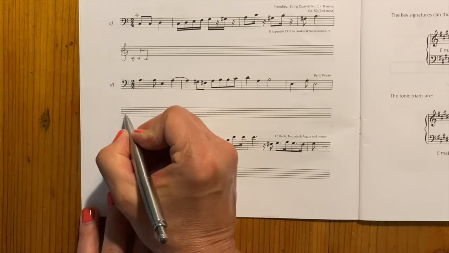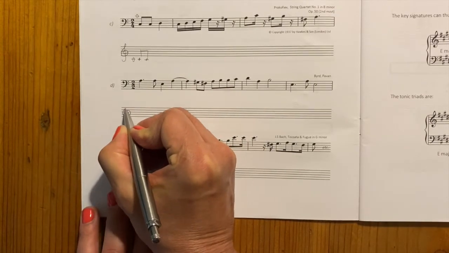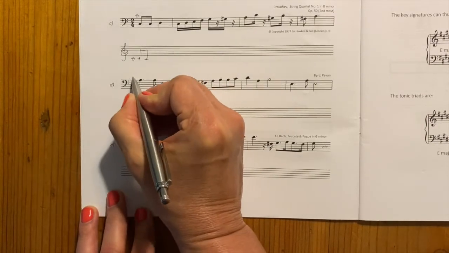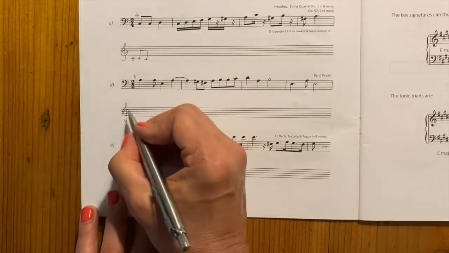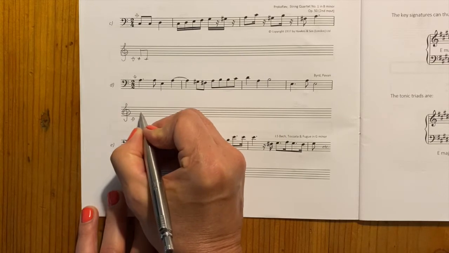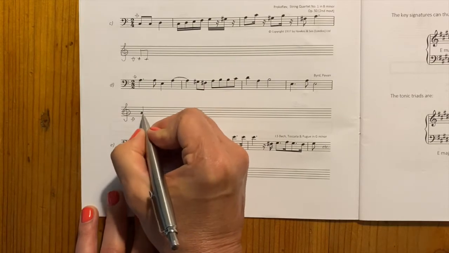In this example, I'm going an octave up to the treble clef. So here's middle C. The starting note is the A just below middle C. I want to therefore start on the A an octave higher than that A, which will be the A just above middle C.